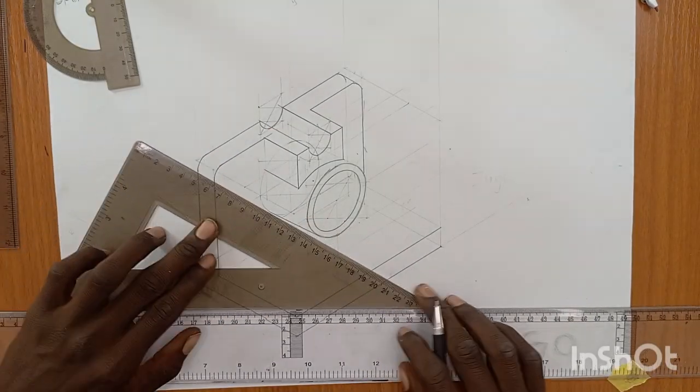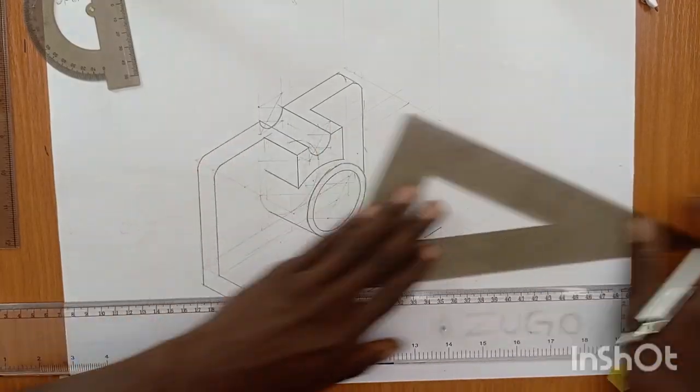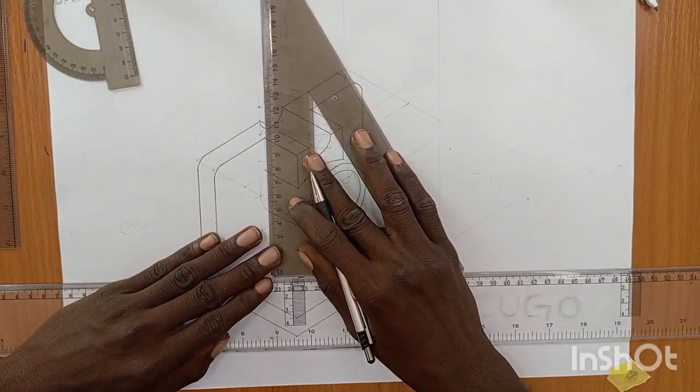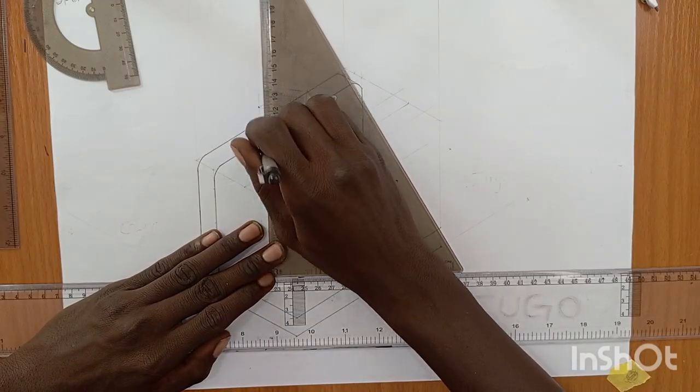Now, next thing is, let me make it a little bit darker. The pencil is too thin and light, so it's not good for the job very well. But if you're using a 2B pencil, you just strike once, it's okay. So now I'm going to make this darker also.